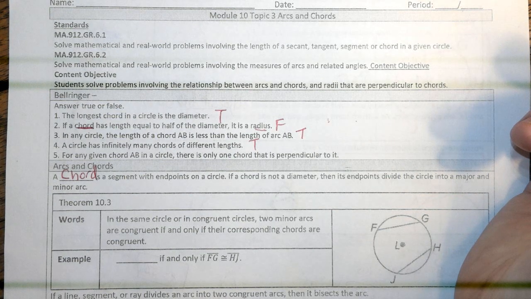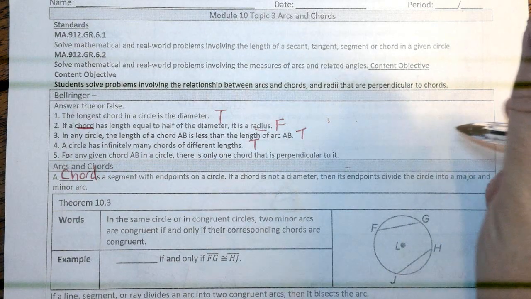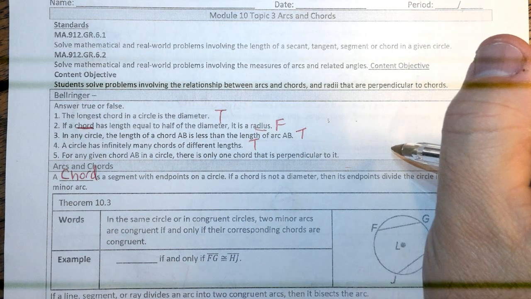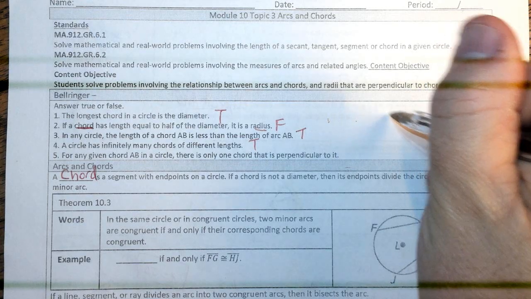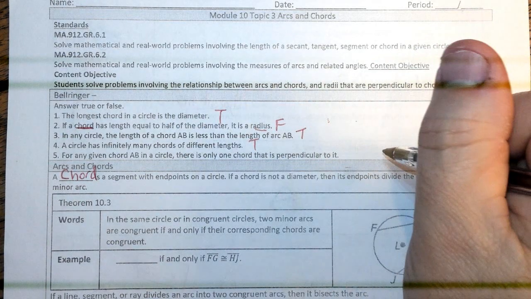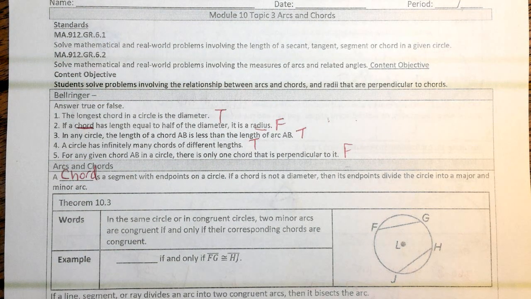And then number 5, for any given chord AB in a circle, there is only one chord that is perpendicular to it, and that's false, because you could have several that are perpendicular, because the chord is going to run across and everything in that direction, or if it's this way, the opposite direction, so that one's going to be false. I wish I had something to animate that. I could make that make more sense to you.